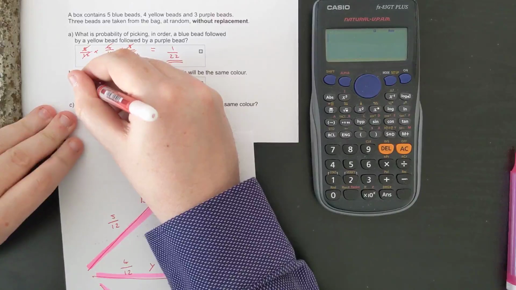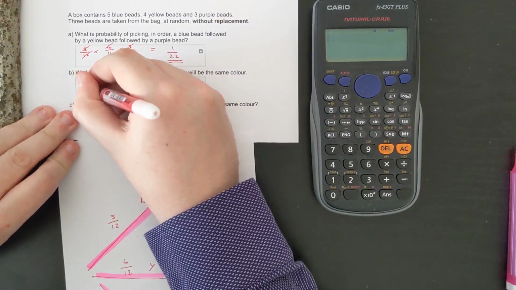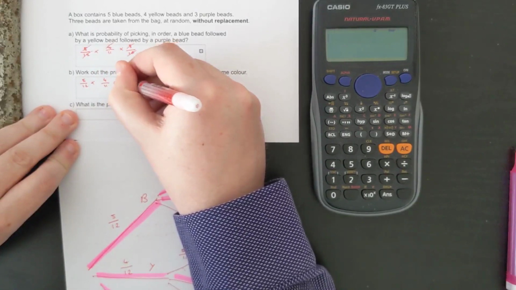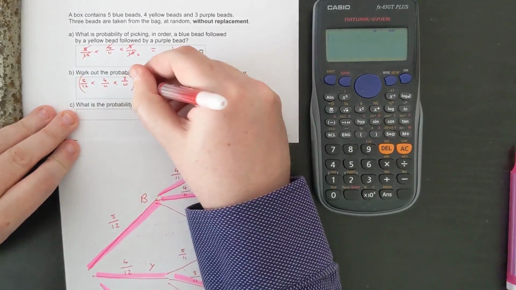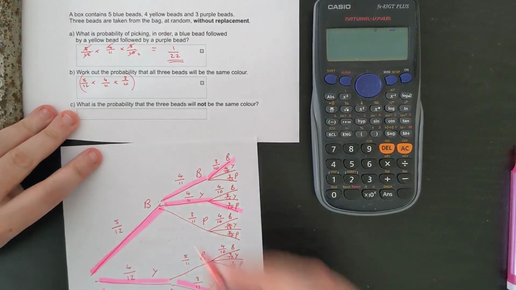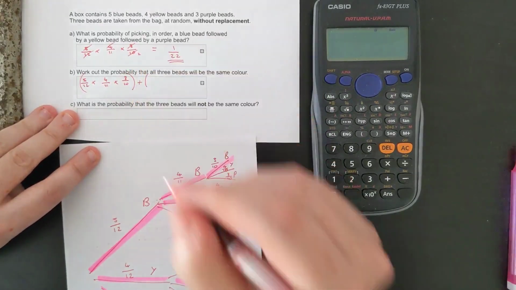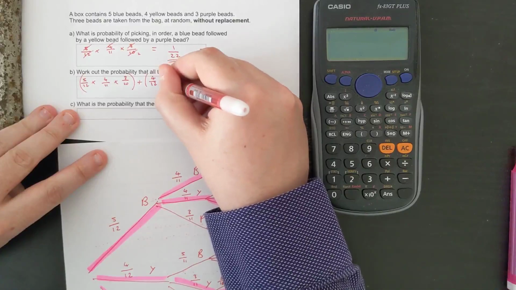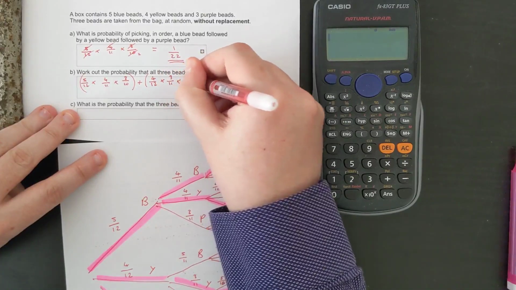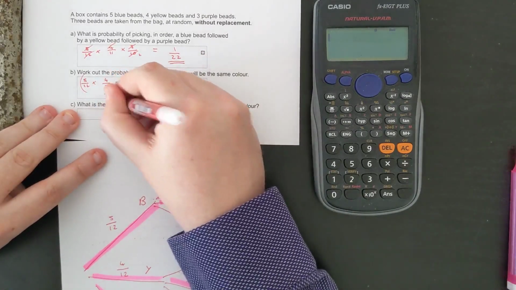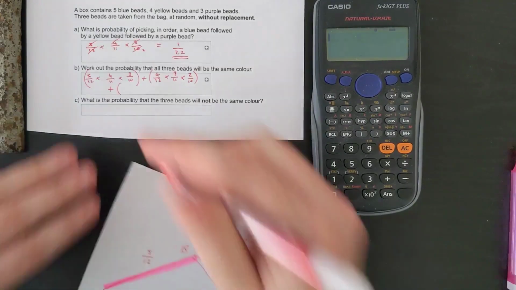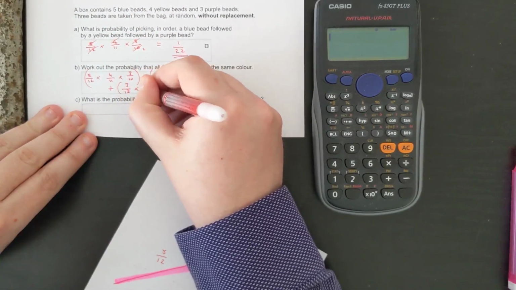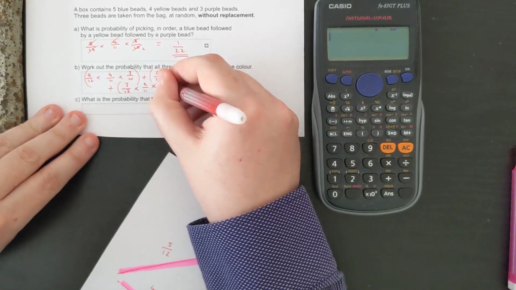So blue, blue, blue would be 5/12 times 4/11 times 3/10. Or it could be yellow, yellow, yellow, so I have to add the probability of yellow, yellow, yellow. 4/12 times 3/11 times 2/10. Or, so I add again, purple, purple, purple, which is 3/12 times 2/11 times 1/10.